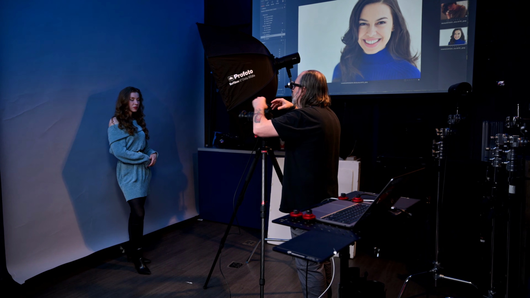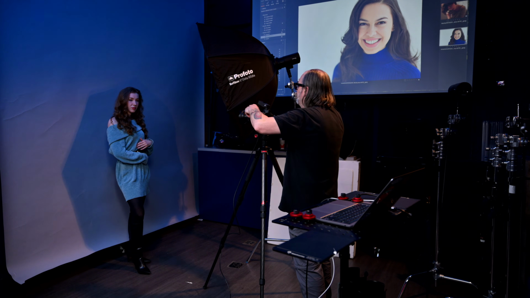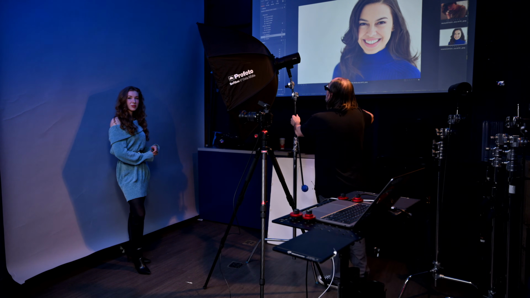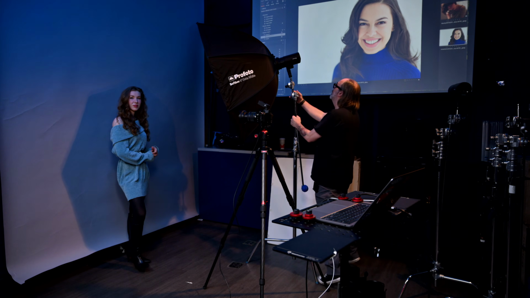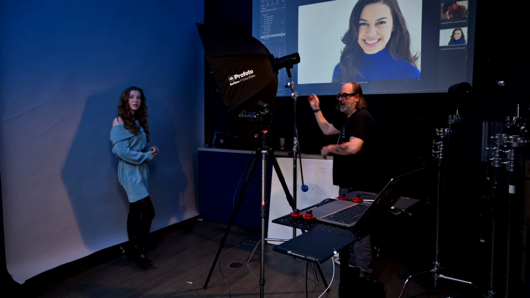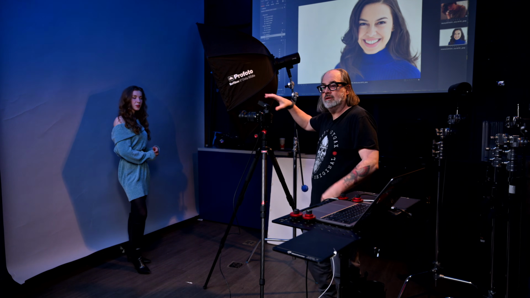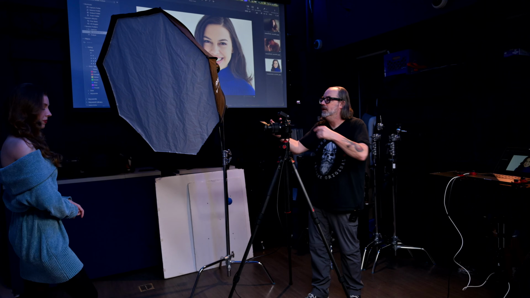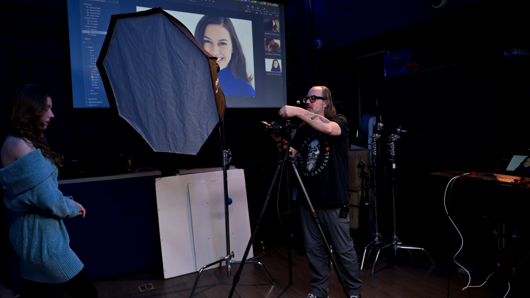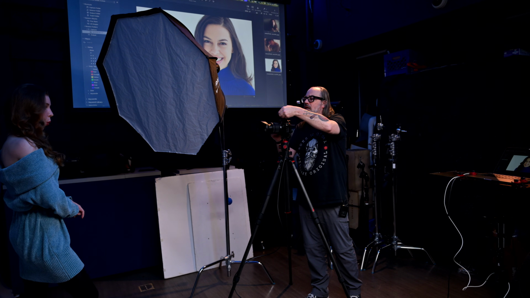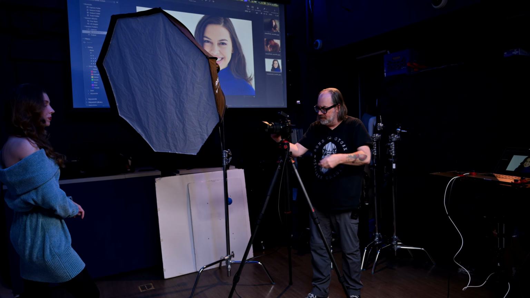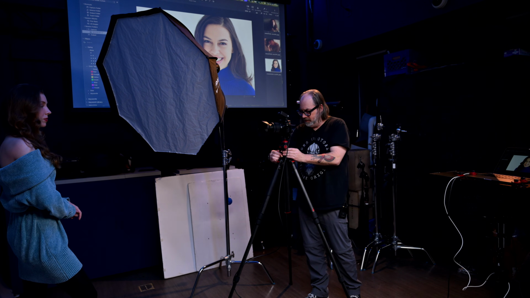This is a Profoto strobe here, the B30. This is in group C. I'm using the remote on top, which allows me to divide my lights into groups. It happens to be in group C, so I'm going to turn off A and B just in case there are any lights floating around.